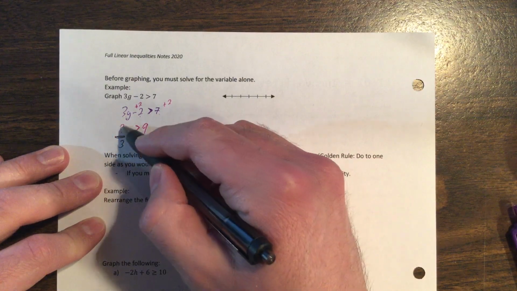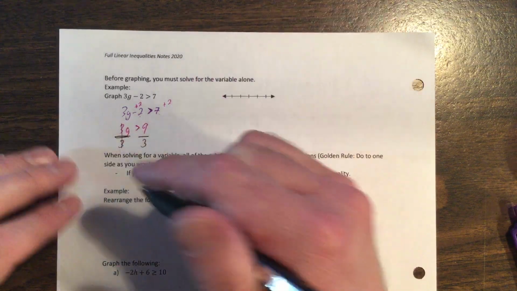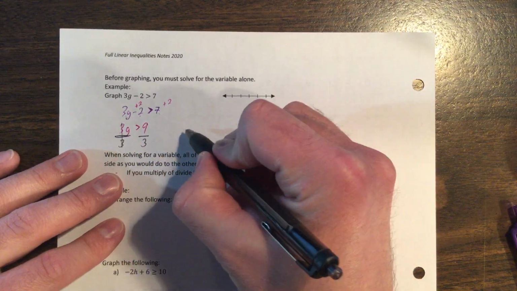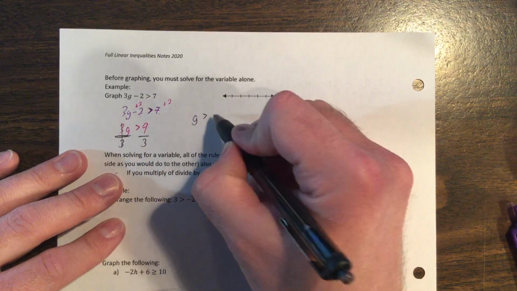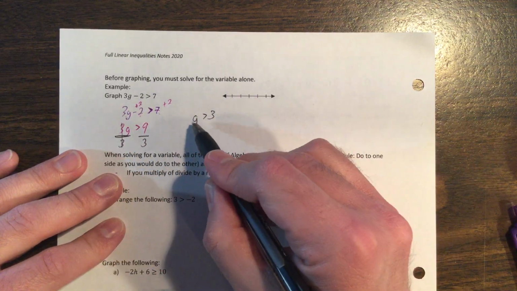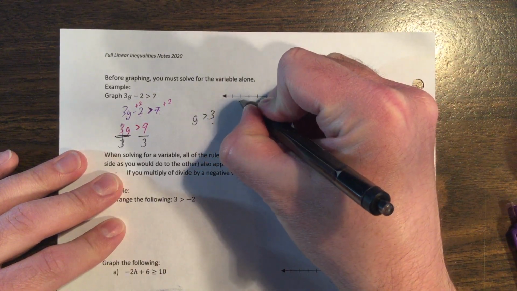And 3 divided by 3, this cancels out. 3 divided by 3 is 1. It's not 0, because 0 times g would not work. It's 1, so this becomes 1g, and is greater than 9 divided by 3, which is 3. So g is greater than 3, so we put our 3 right here.